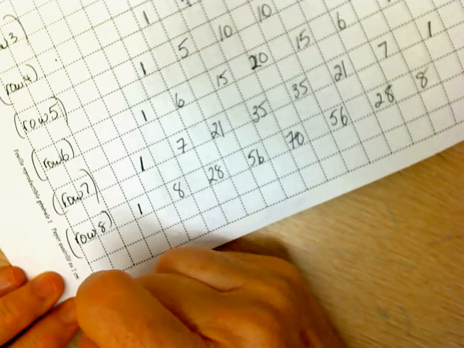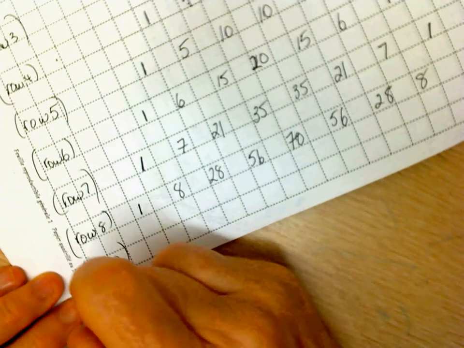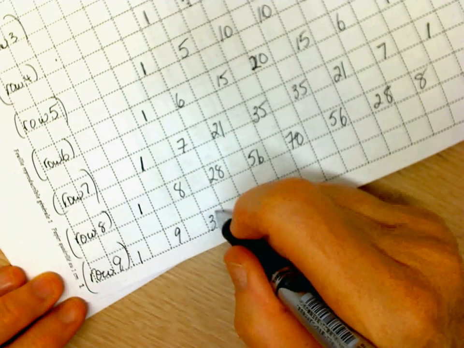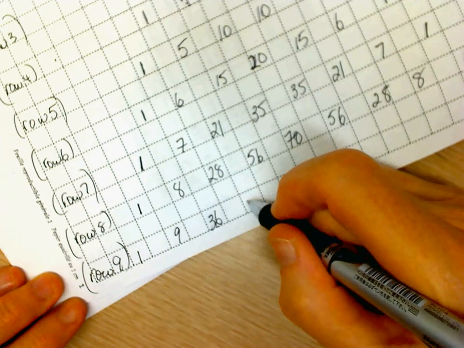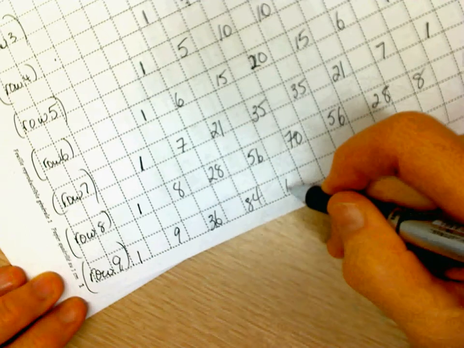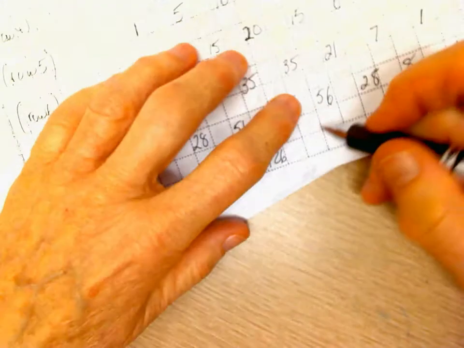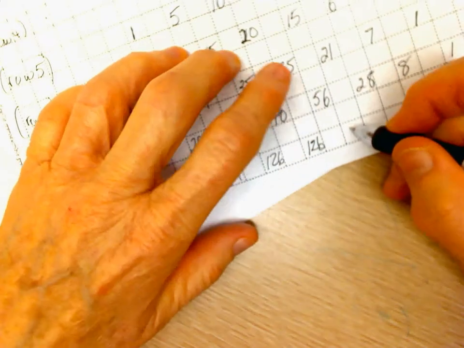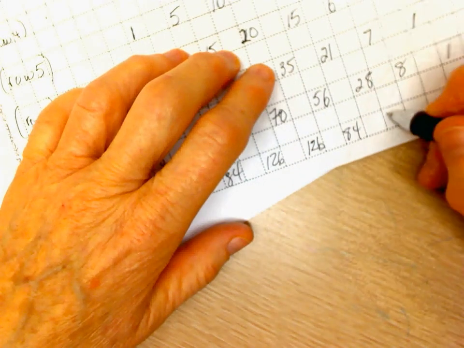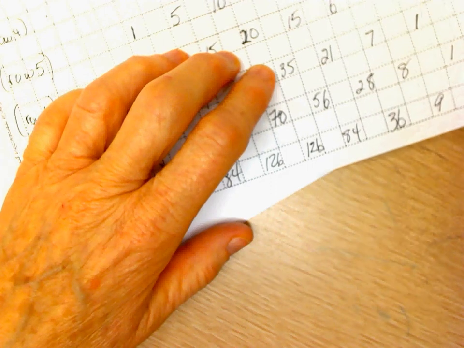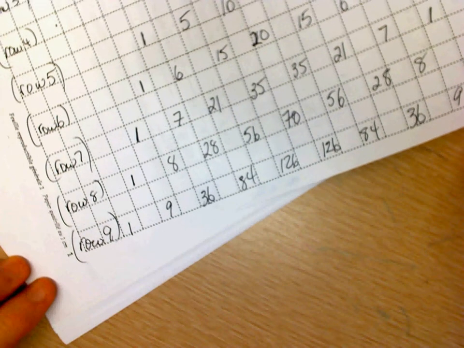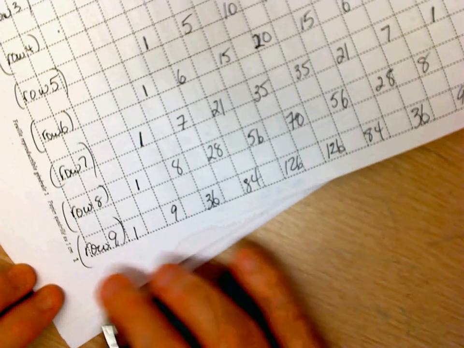Row 9. 1, 9, 36, 84, and this is 84, 36, 9, 1. So we've done 10 rows actually, but up to row 9 of Pascal's triangle.